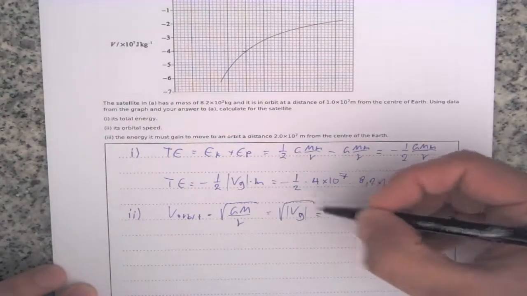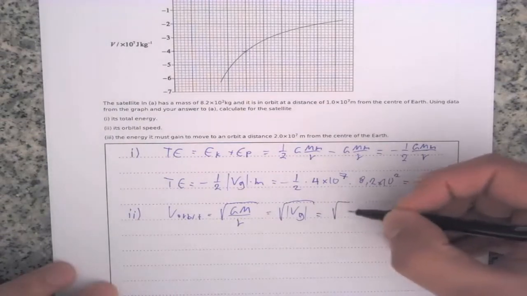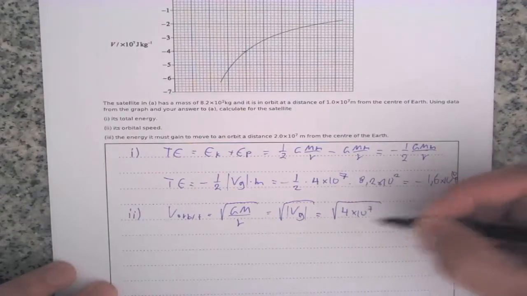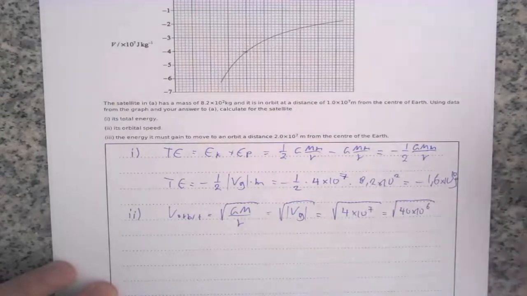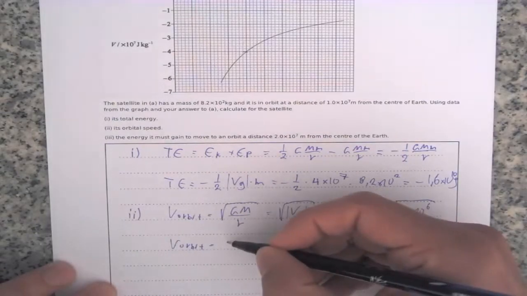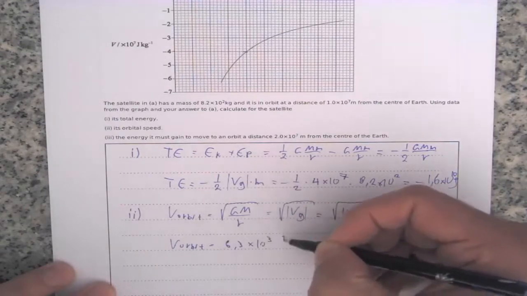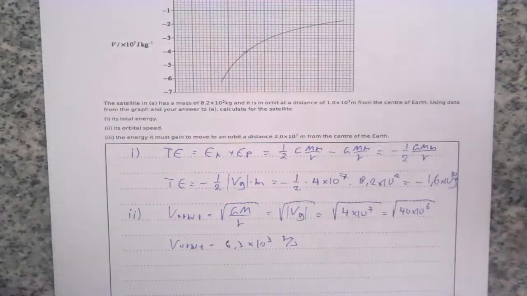If you do the math with the correct substitutions, you have the square root of 4 times 10 to the power of 7. Of course you cannot solve this one, so you need to do the square root of 40 times 10 to the power of 6 to take everything out of the square root. So the v-orbit will be equal to 6.3 times 10 to the power of 3 meters per second. Everything is in SI, so you don't worry about units.